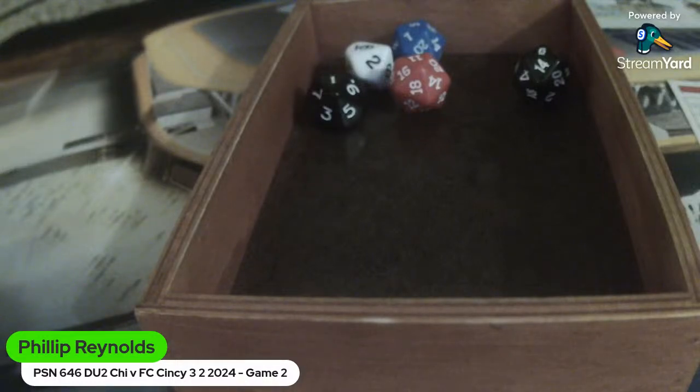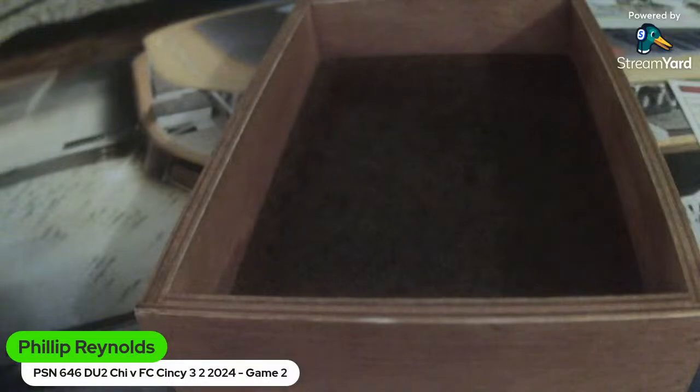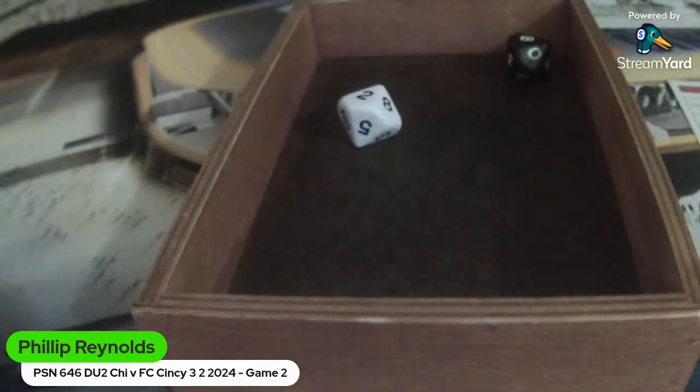That will take us to the 18th minute. That's going to be an attack. That will be Cincinnati. That's going to be a D column attack this time. So we will roll on the D column. 82 on the D column. That's defended. Their aggression is a 9. So no yellow card. So that's just defended.